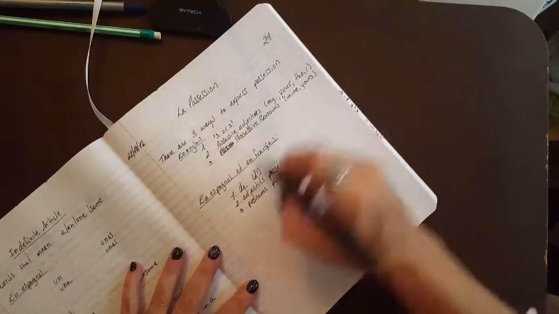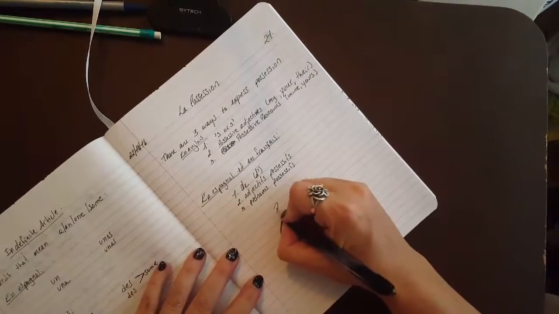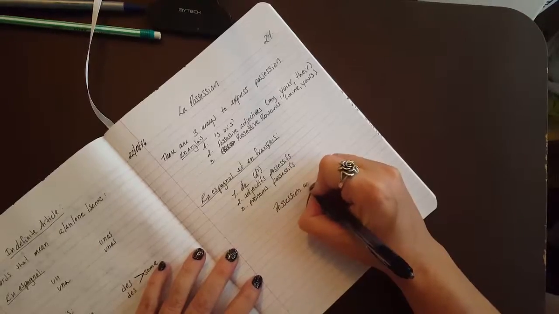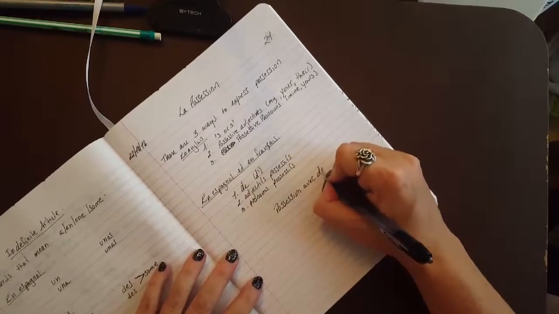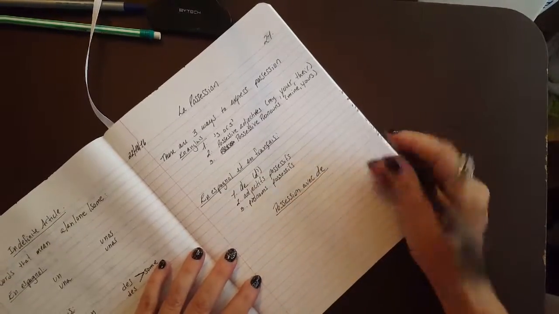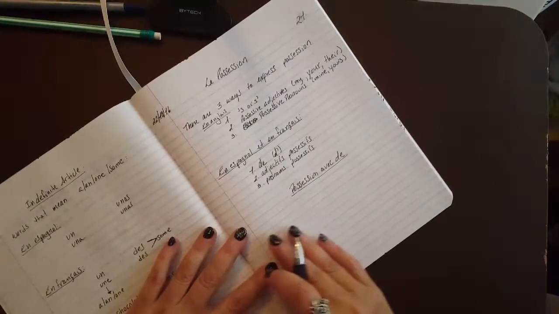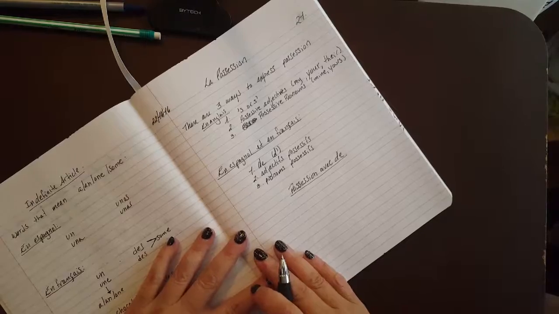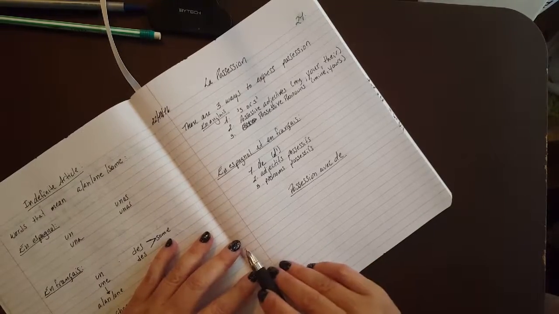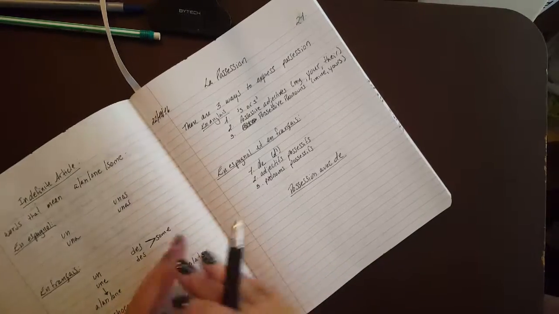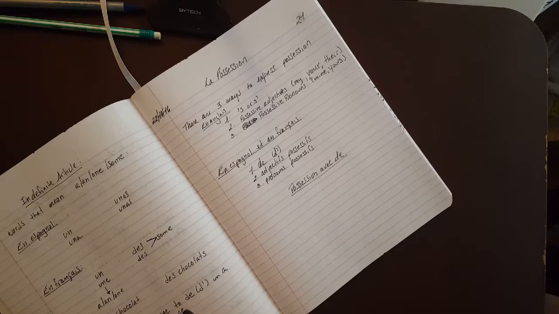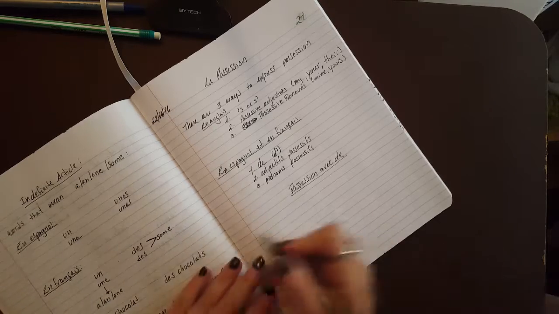Let's deal first with de. So possession avec de. Et vous vous rappelez qu'en espagnol, on dit la cosa de la persona. Possession with de is when you have the item, de, and then the person.